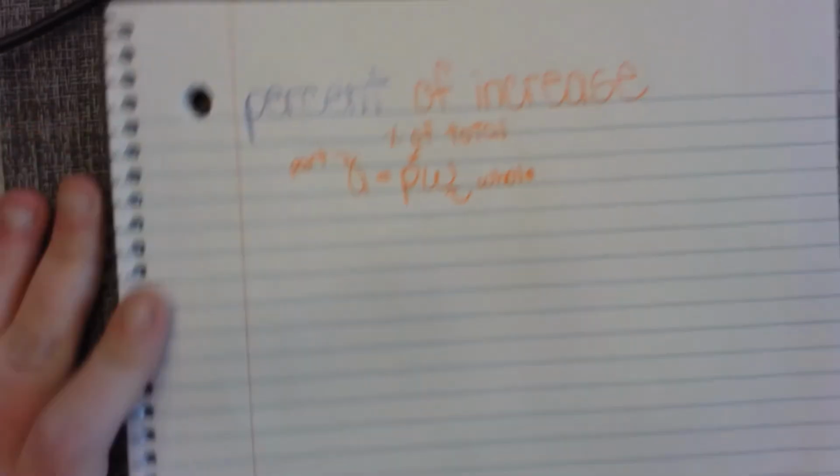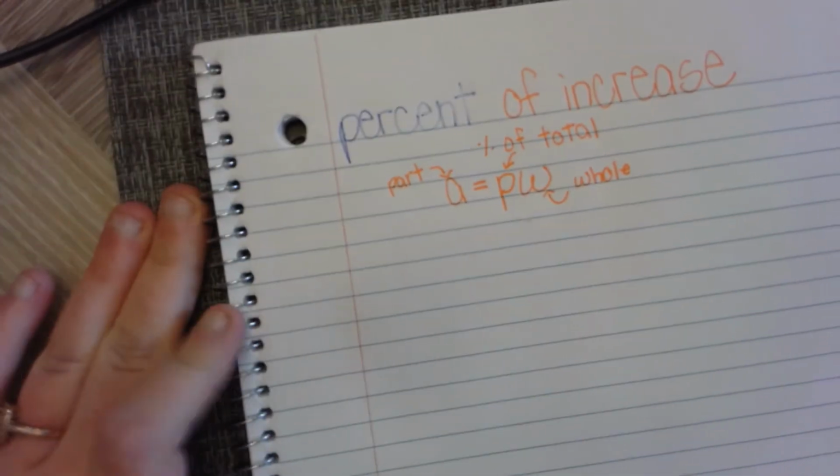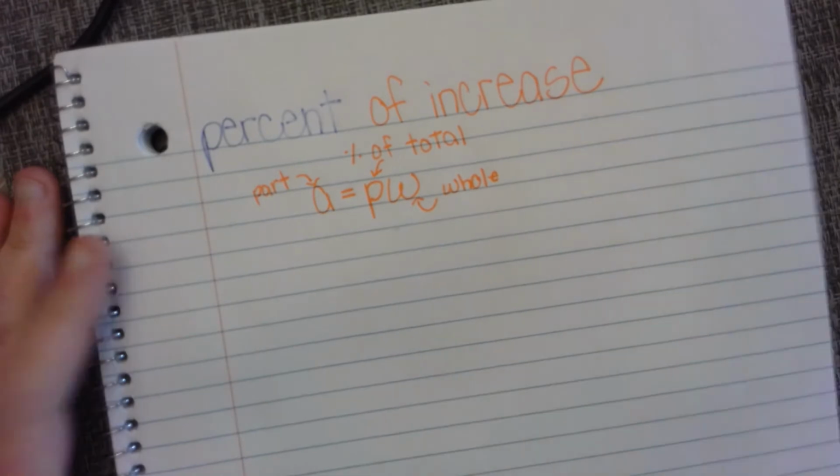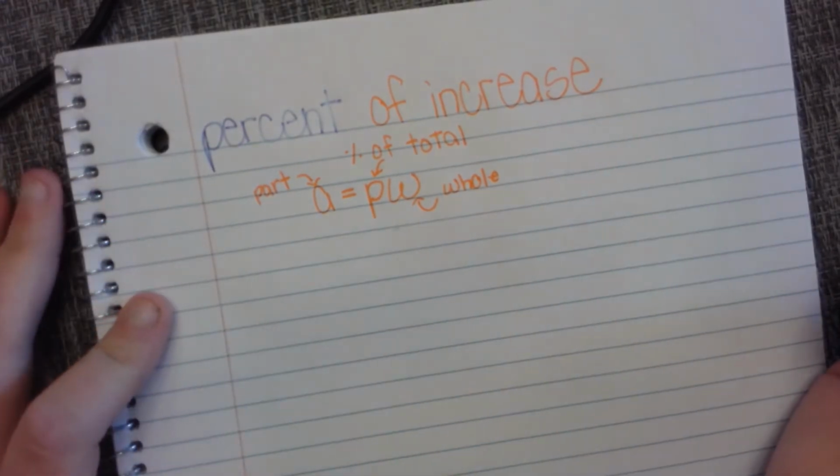Hello, 7th graders. I've had a request for a couple examples of problems. So the first is a percent of increase.